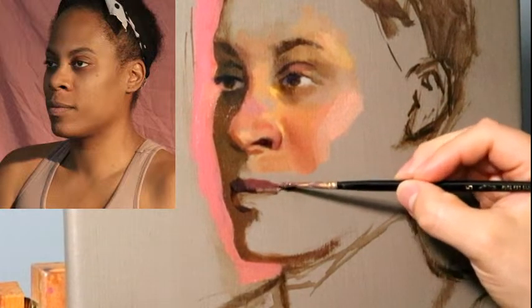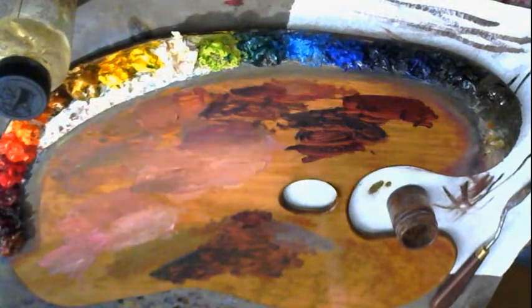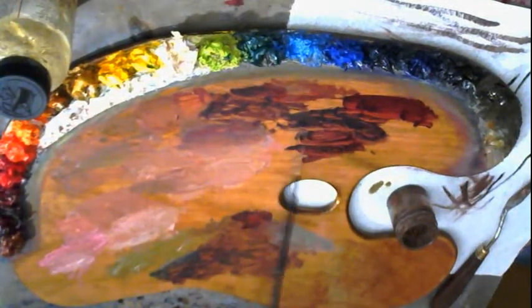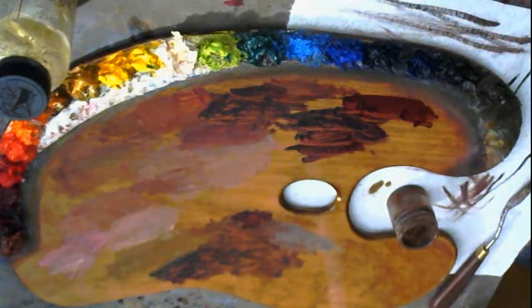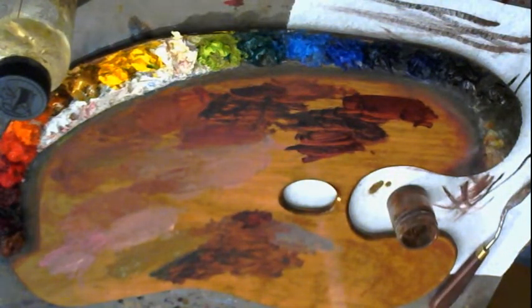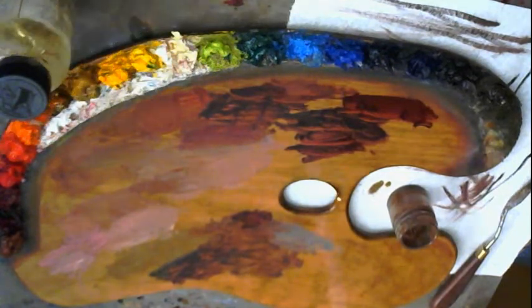One thing I really like about water mixables, and it's another reason why I'm using it for really fast still life and landscape, is that it's so easy to clean the brushes. It's incredibly simple. Just hot water if you're using bristles, cold water if you're using sables.